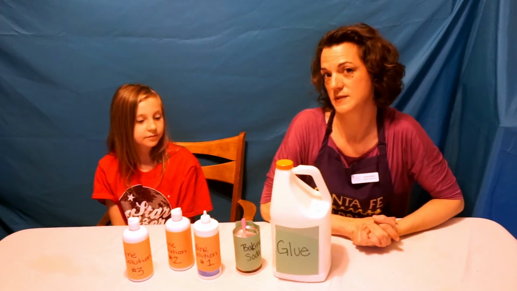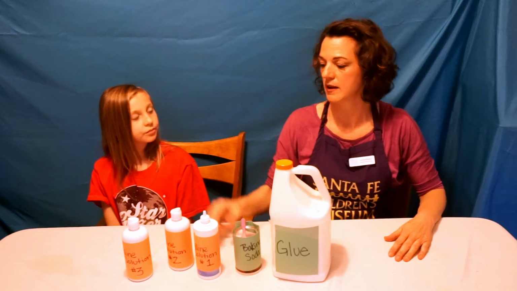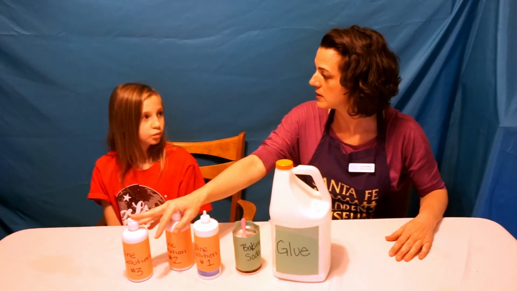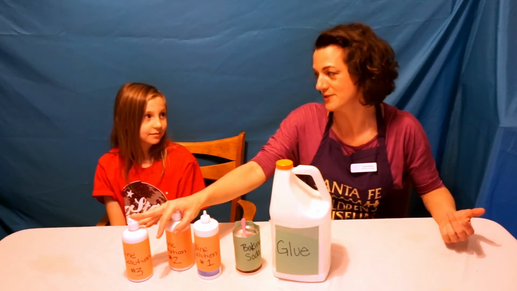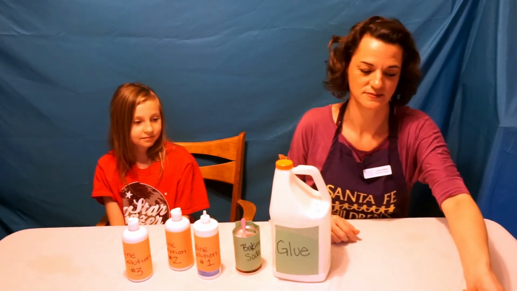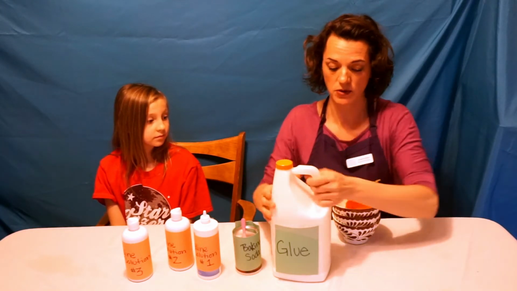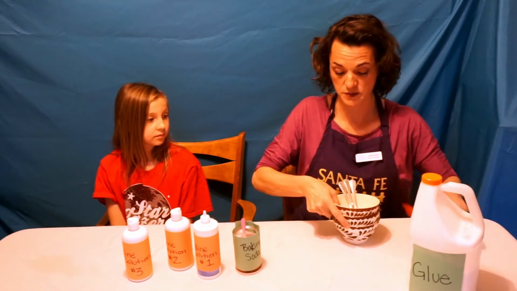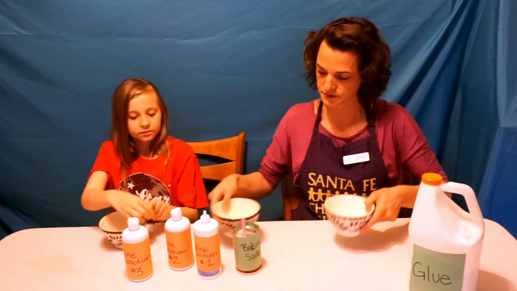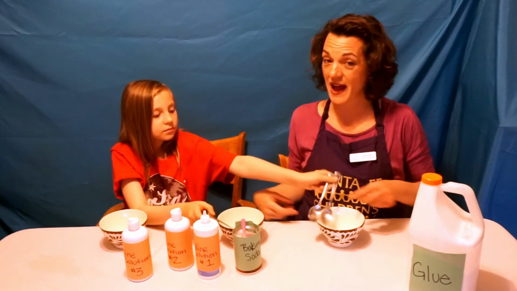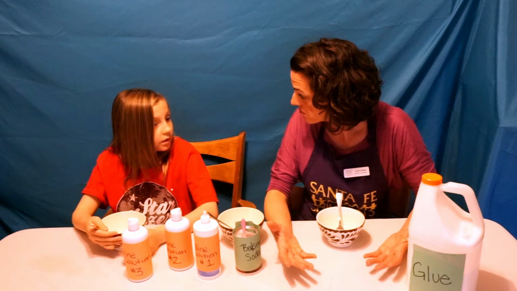So when we're doing an experiment, we want to use everything the same and only change one thing. That one thing today is going to be our saline solution. We'll see if the solution is the solution. Just to keep everything the same, we're even going to use the exact same bowl and the exact same spoon. And we're going to measure everything very, very precisely. That way we know the only thing that changed is the solution.